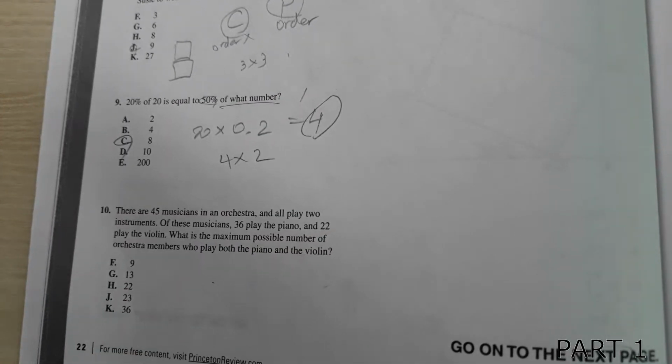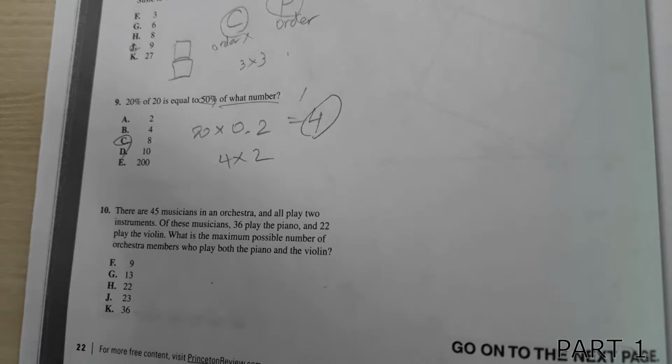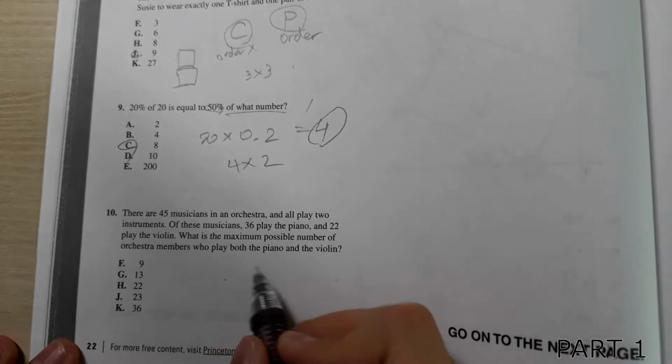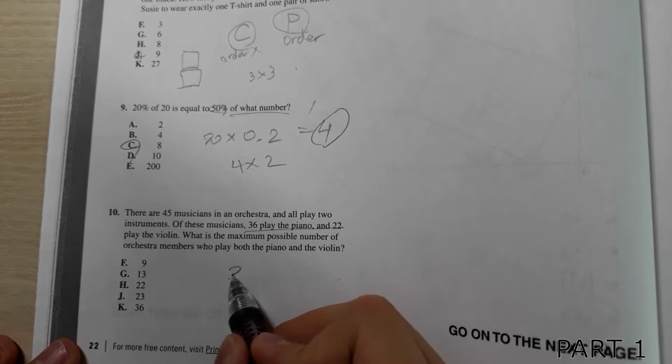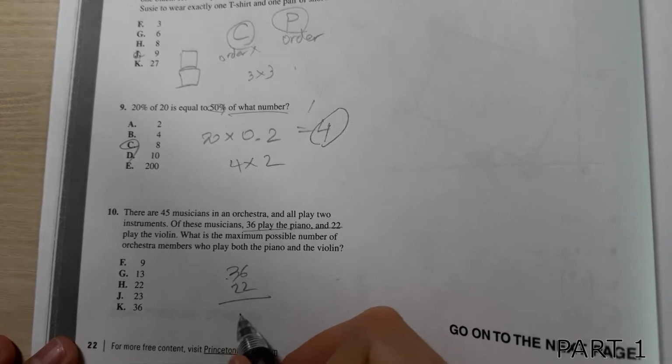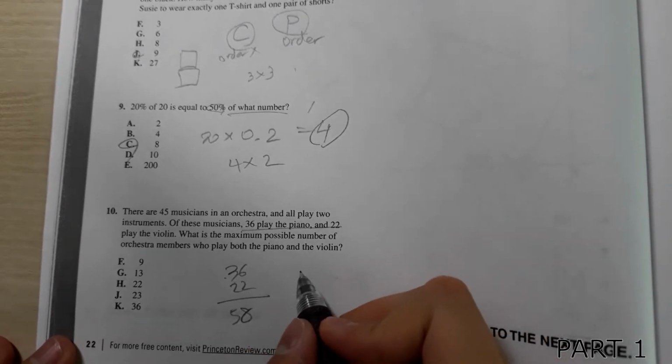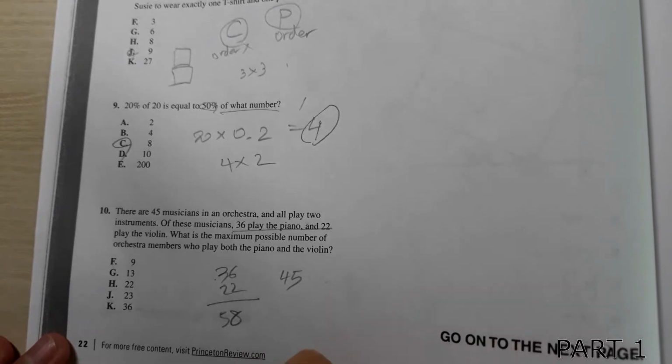Okay, there are 45 musicians in an orchestra, and all play 2 instruments. Of these musicians, 36 play the piano, and 22 play the violin. What's the maximum possible number of orchestra members who play both piano and violin? Okay, 36 plus 22 will equal 58, and that overloads 45.